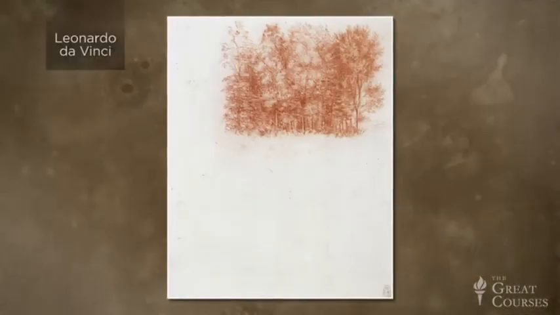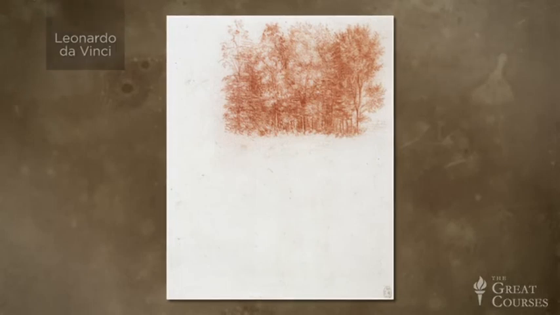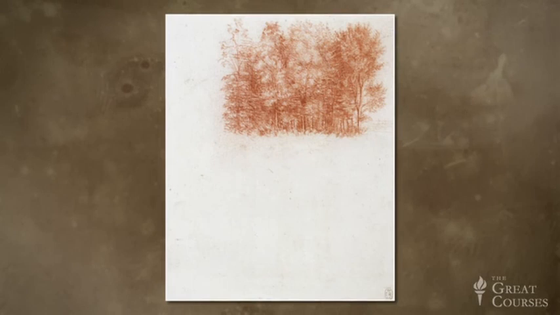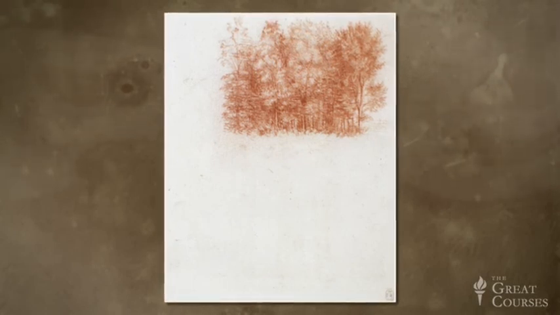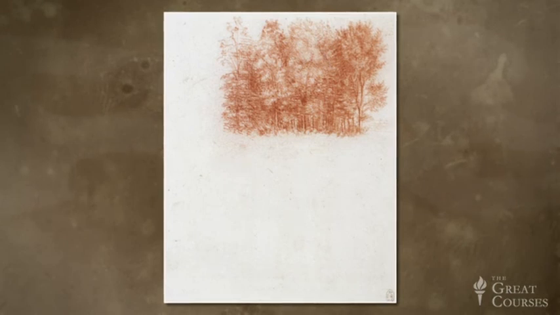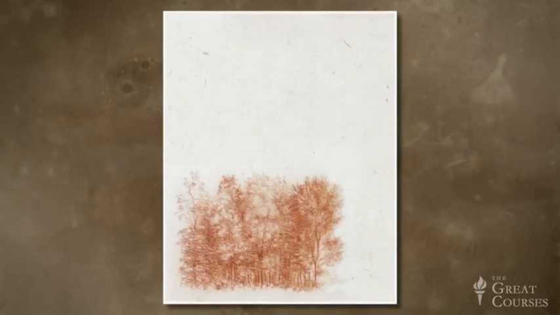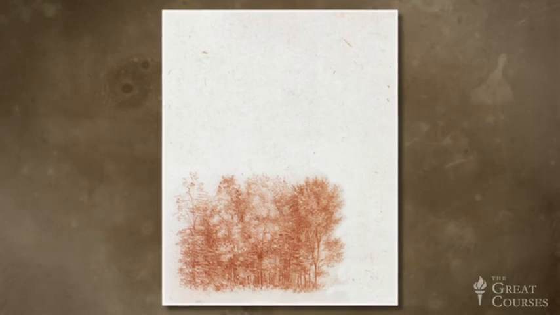Here, Leonardo locates the woods in the upper right. This kind of decision impacts the way we read the illusionistic space in the drawing. Locating the woods as he did pushes it far back in space. The blank page functions like a field we have to traverse to reach the trees. Had he drawn the woods in the lower left, the woods would appear right in front of us.